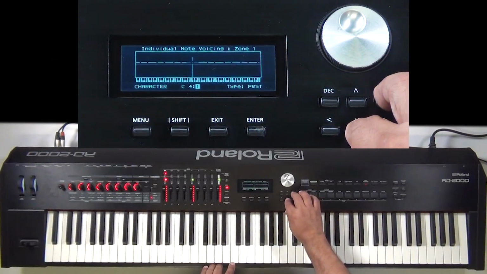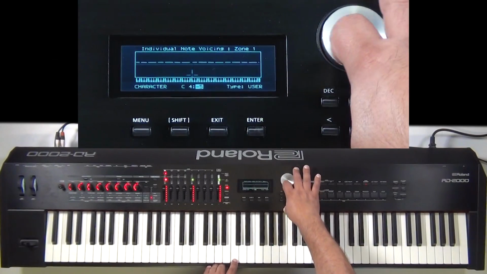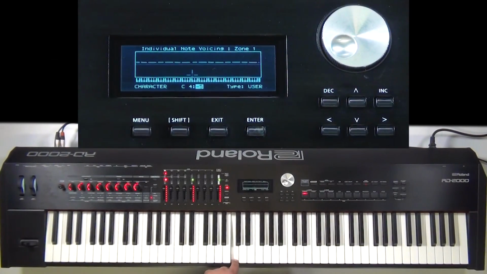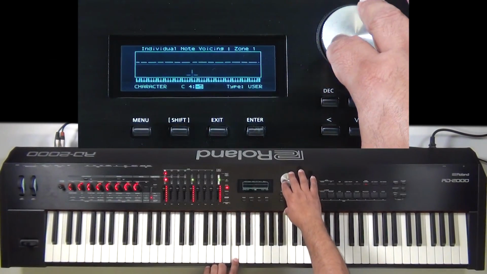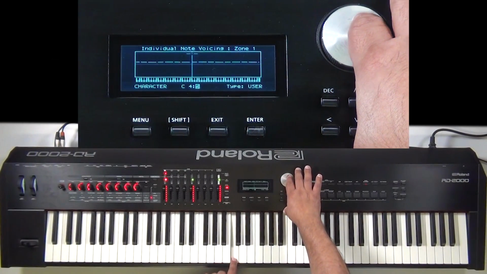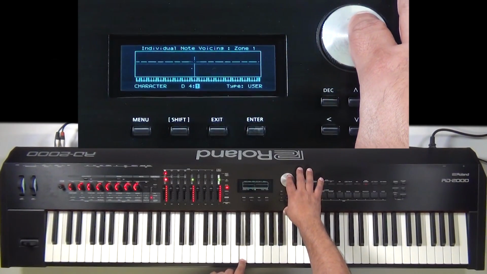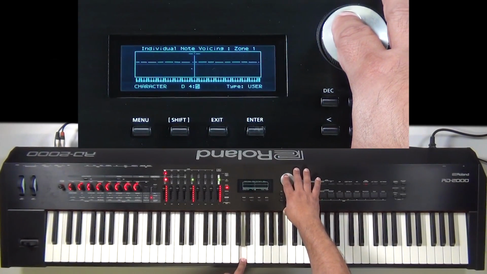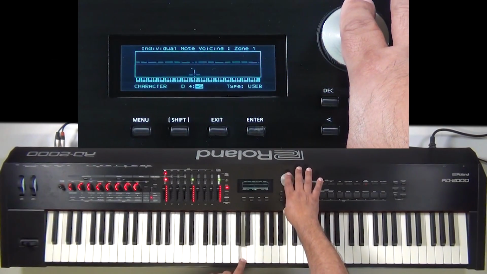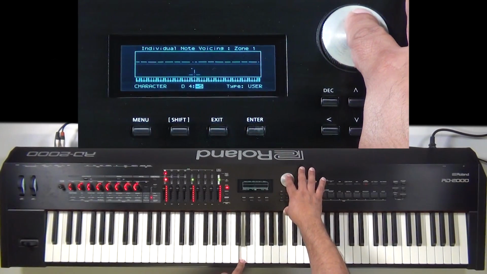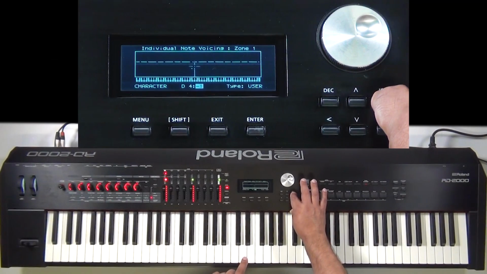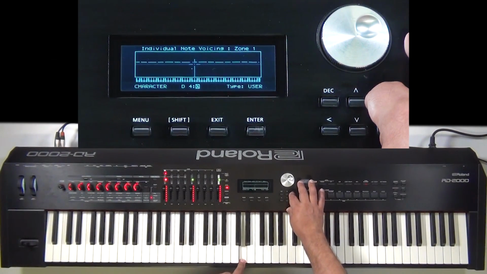So if we go all the way low, it seems like it's a darker tone. If we go up, it's brighter. Same note, but as we go up, it gets brighter.